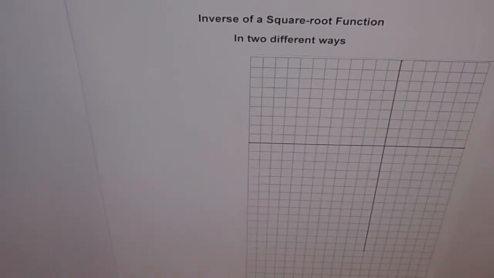Hello, in this video I am going to show you how to find the inverse of a square root function in two different ways. Square root functions are very tricky, and sometimes one way works, sometimes the other way may work better. So I'm taking an example, and here is the example.